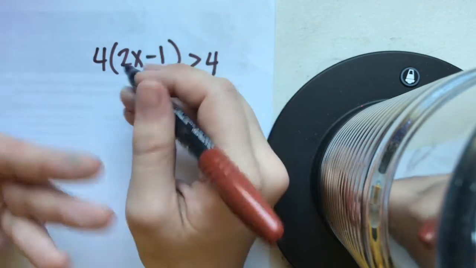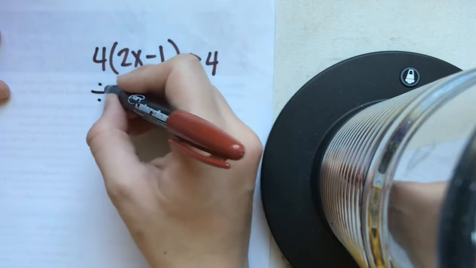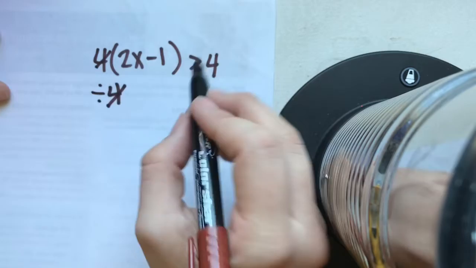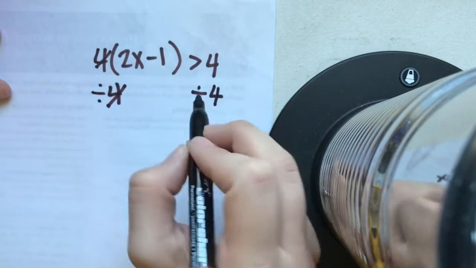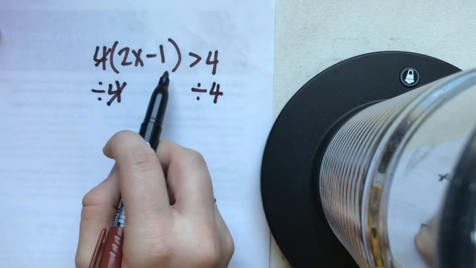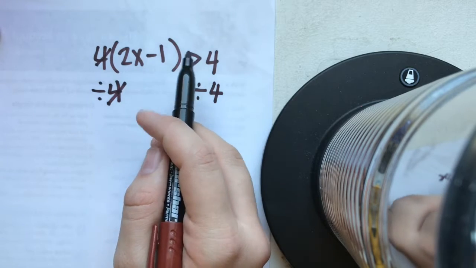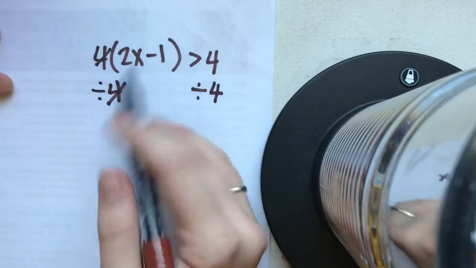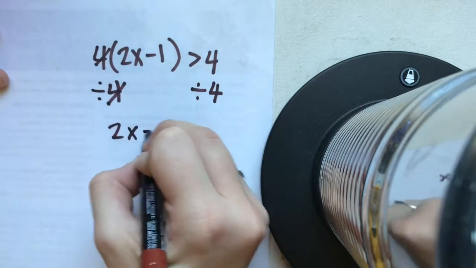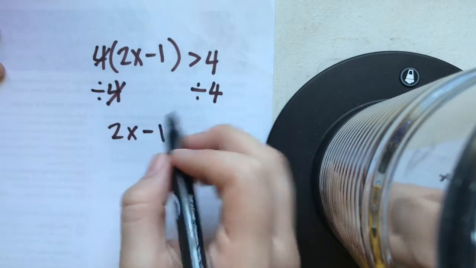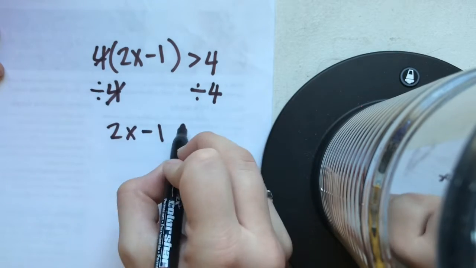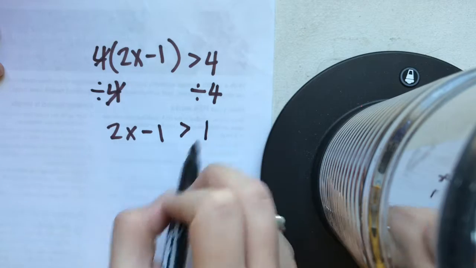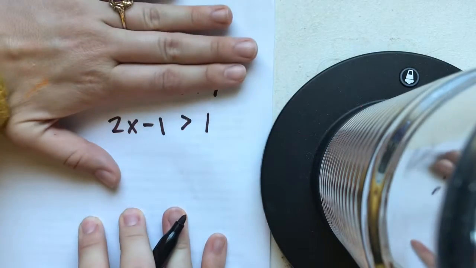So what's being multiplied by 2x minus 1? 4. So how do we get rid of that 4? We're going to divide by 4. These will cancel out. Whatever you do to one side, you do to the other. So what are we left with? 2x minus 1. We don't need the parentheses anymore because that was showing 4 was multiplying into the parentheses. So we're left with 2x minus 1. The parentheses are no longer necessary because we got rid of that 4. So it's greater than, well, what's 4 divided by 4? 1. Okay, so now we're left with this.